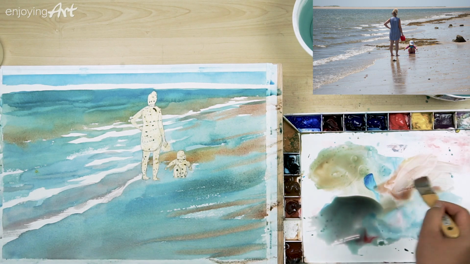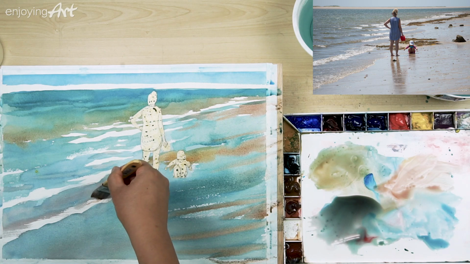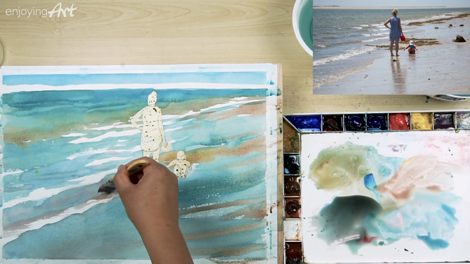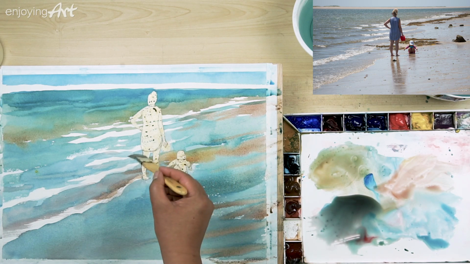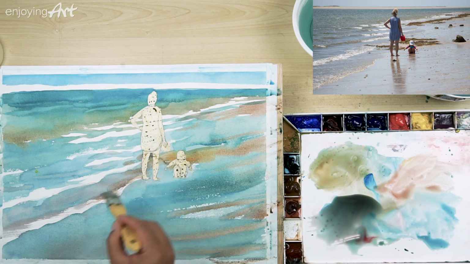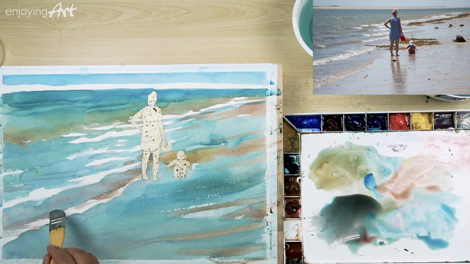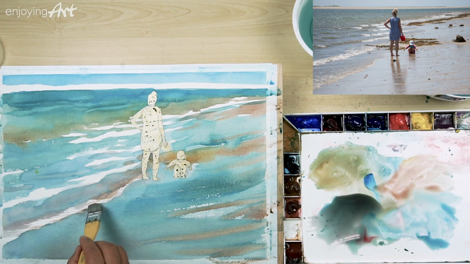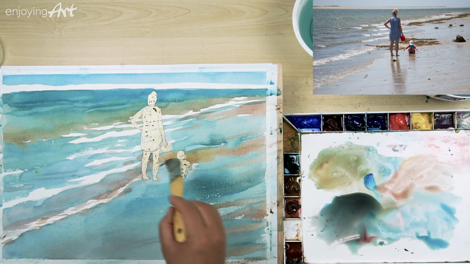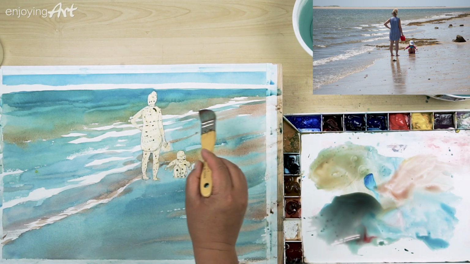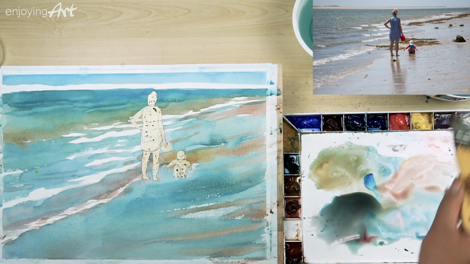Gonna take this same color and just the edge over here. Okay, this is good.